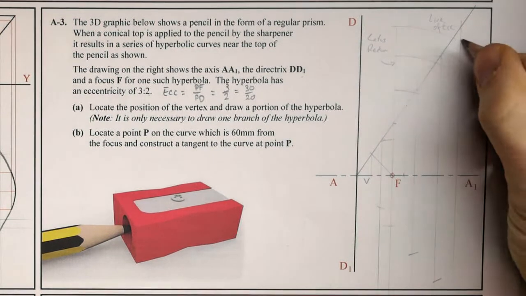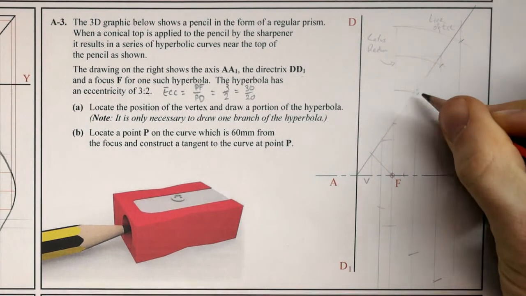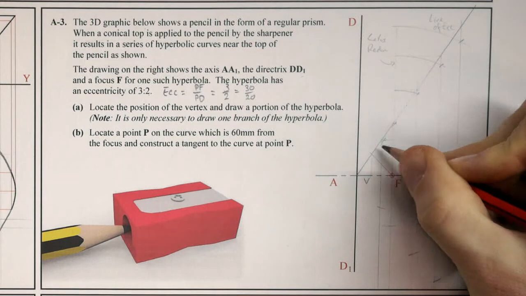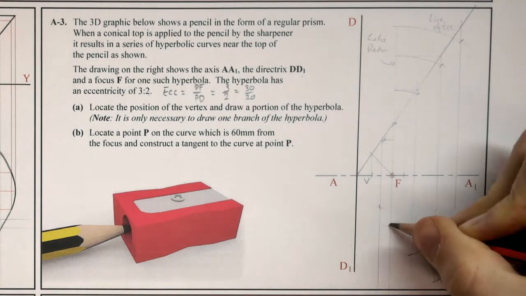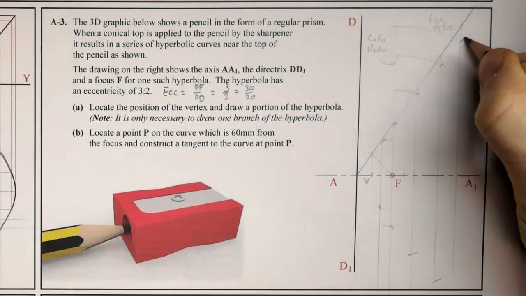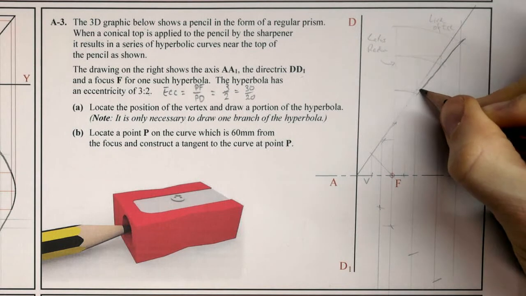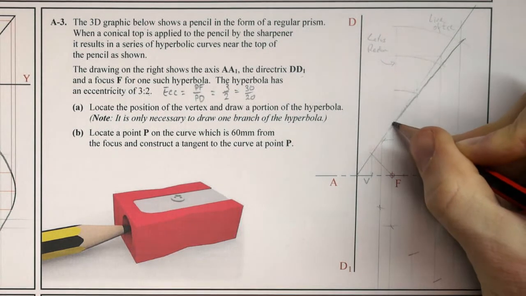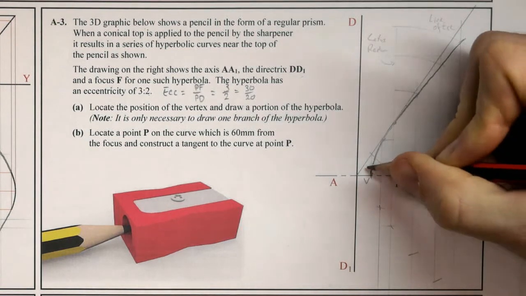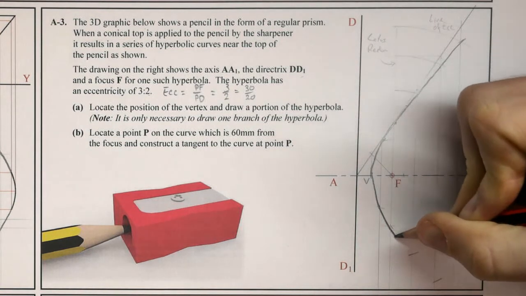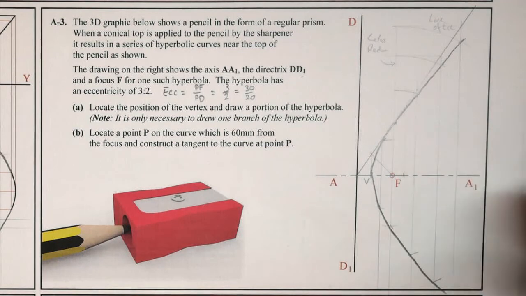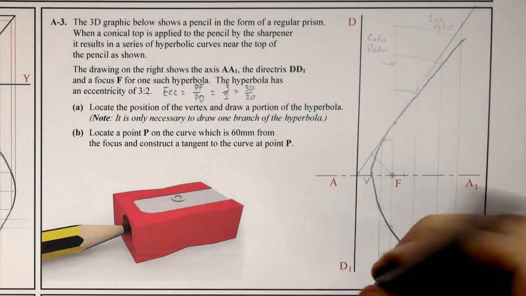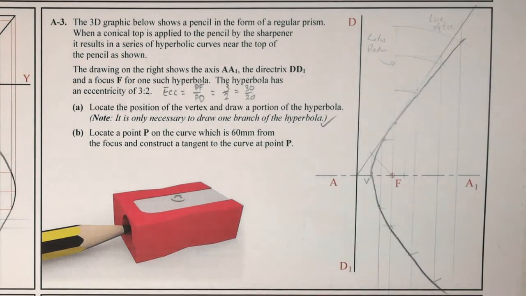So my curve is going to run through all of these points, tangential to there, down to V, along like that. So drawing my curve, I always want to look at the point that I'm going to. Don't look at the point of the pencil. That will give me a nice gradual curve. Right, so that is part A completed.